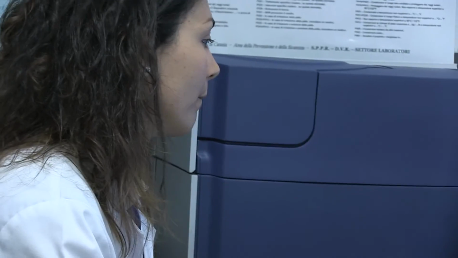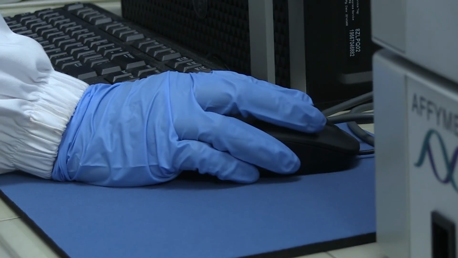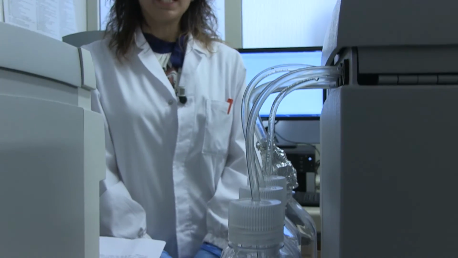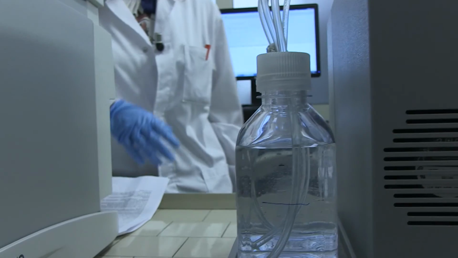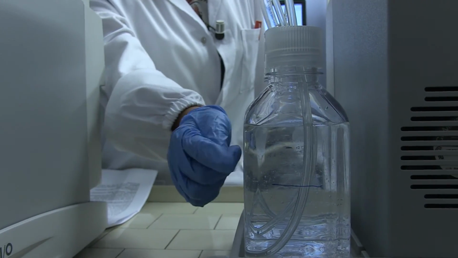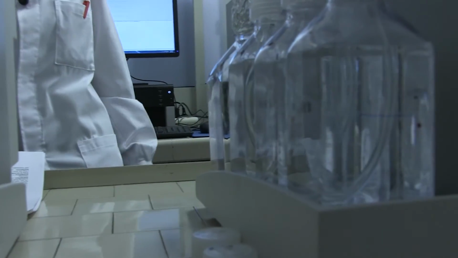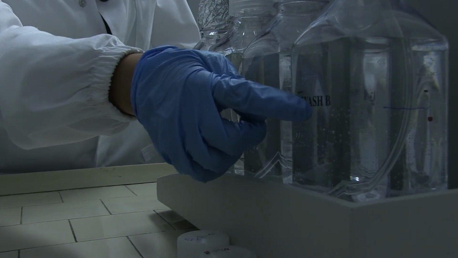The fluidic station will wash the cartridge with two different washing solutions at a selected temperature and with decreasing ionic strength. The first washing will be at low stringency with washing solution A. The second washing will be at high stringency with washing solution B.